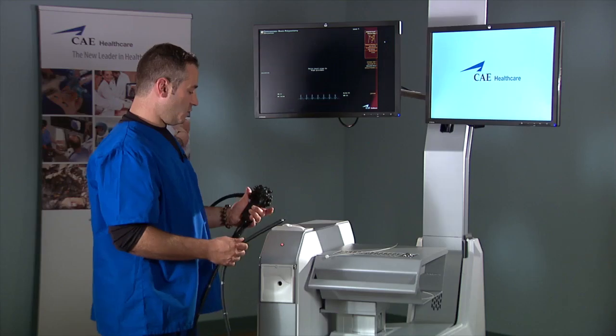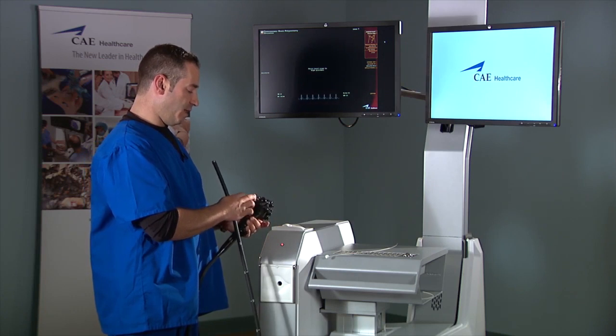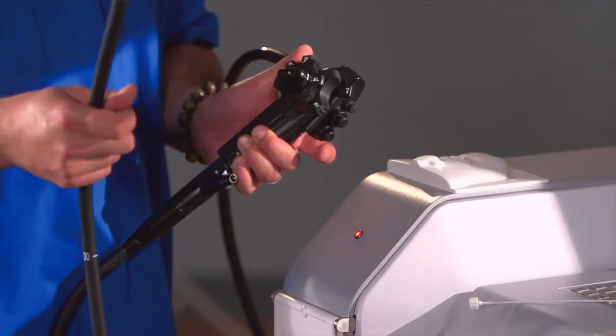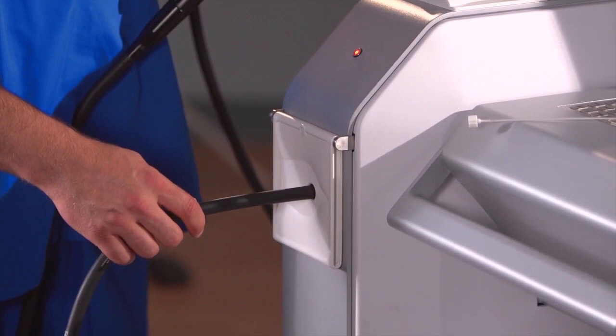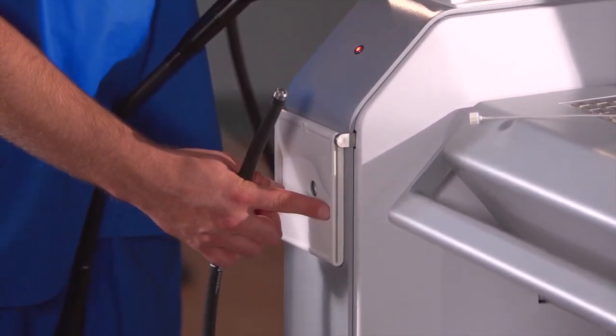So we'll go ahead and ensure that the dials are in the neutral position, meaning centered between right and left, up and down. And we can insert the scope into the lower GI entry plate, which is indicated with a rectal entry point.